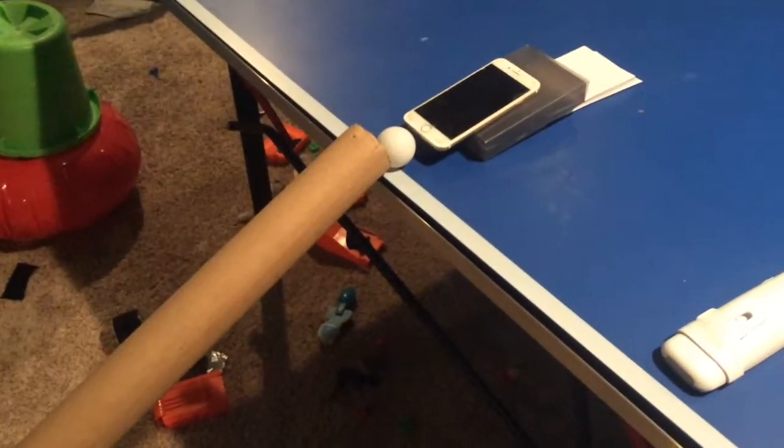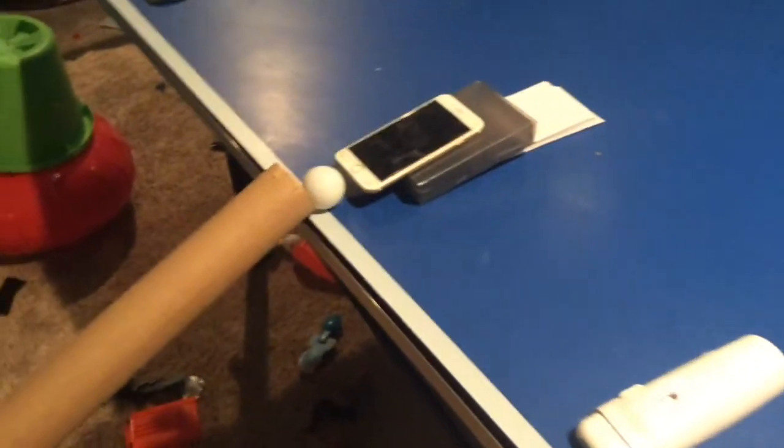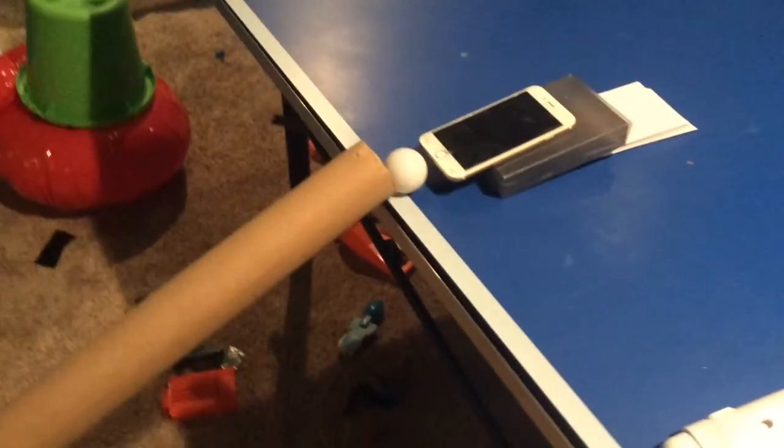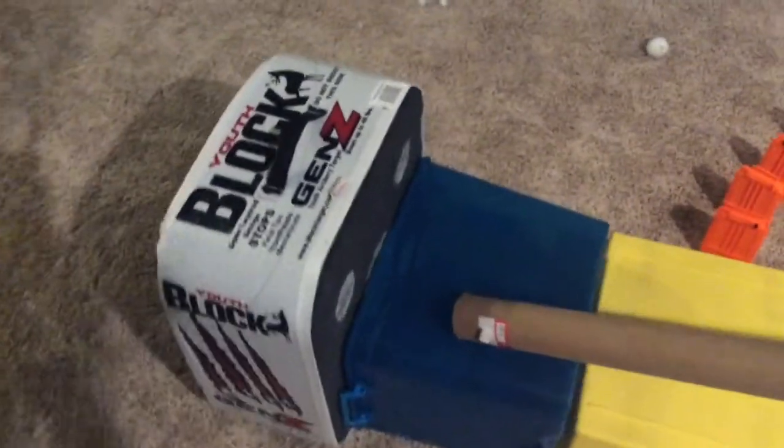My Rube Goldberg machine. Step 1. Phone vibrates. Step 2. Ball is knocked into tube. Step 3. Ball goes down the tube. Step 4. Ball bounces against the backboard and down to the other box.